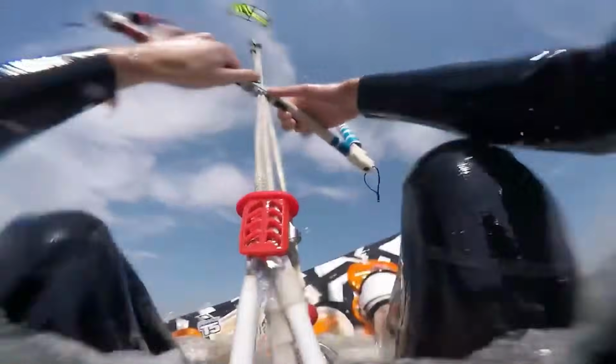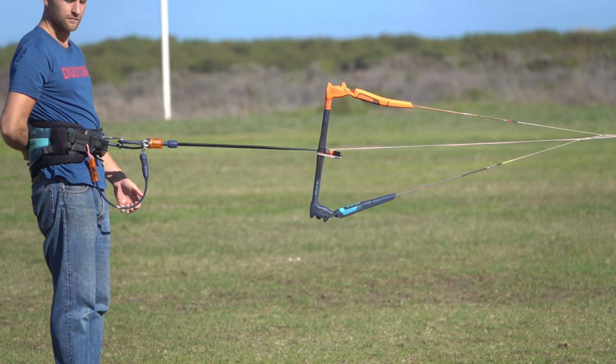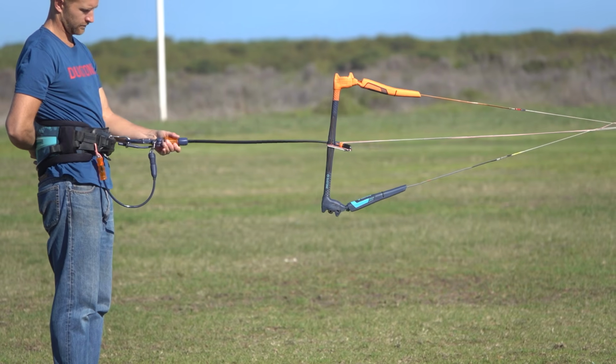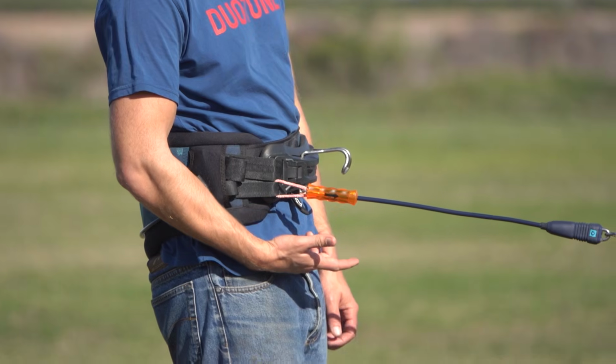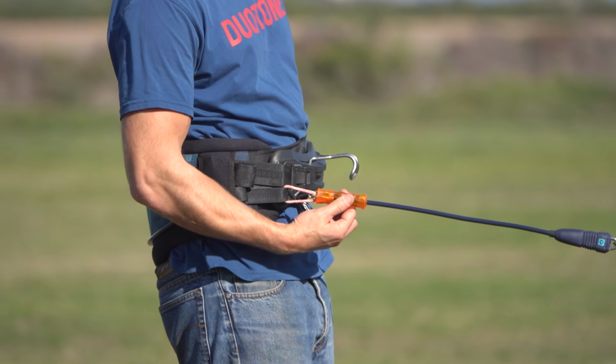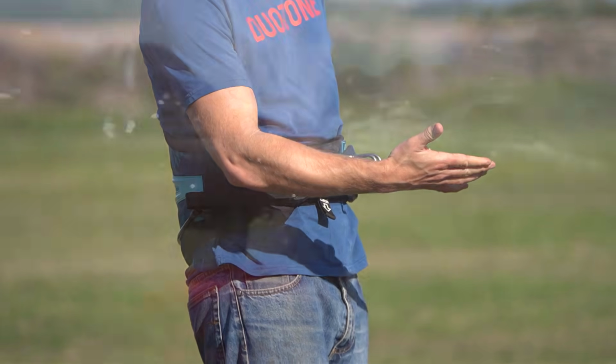It's also very common to get the center lines caught around the bar. In this case, there is now a high chance that the chicken loop eject will not do its job. Friction will likely jam the safety line onto the bar. Importantly though, the leash eject will still work and free you from the kite. For more experienced kiters, with a center line wrap, counter steering will be very effective.